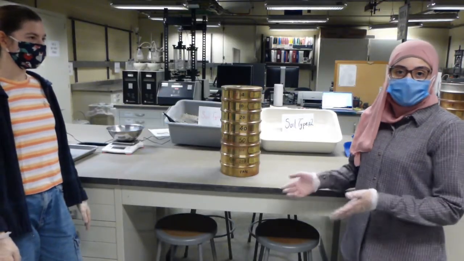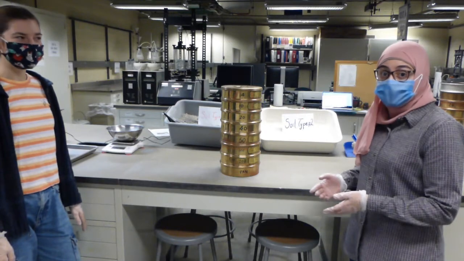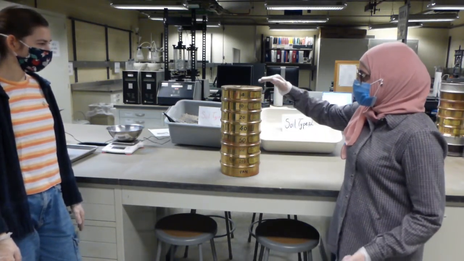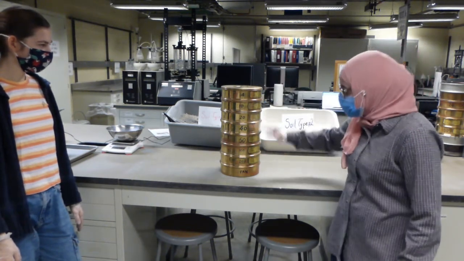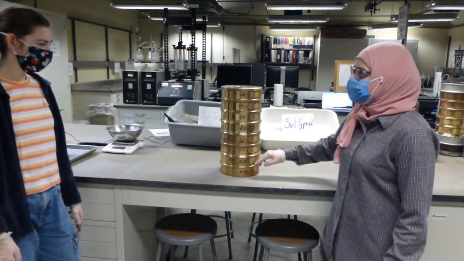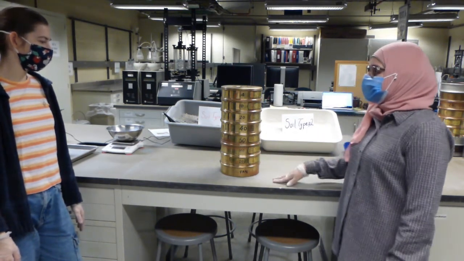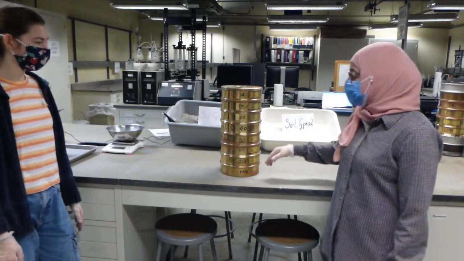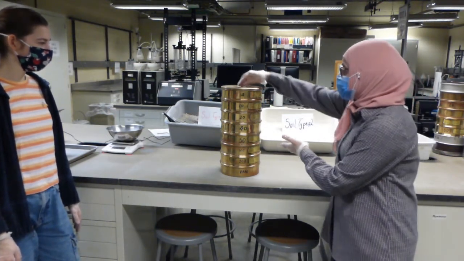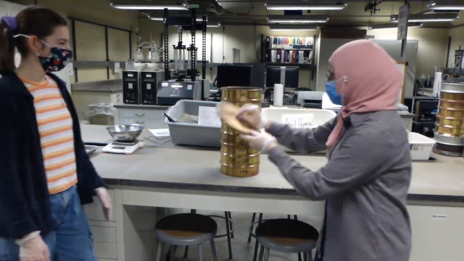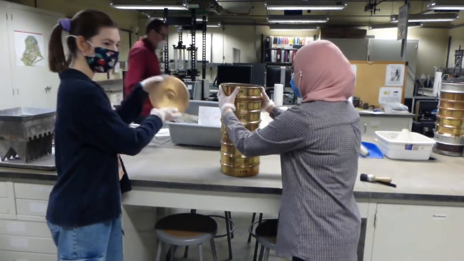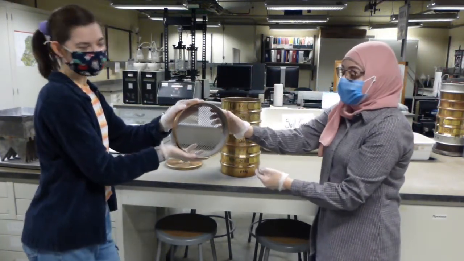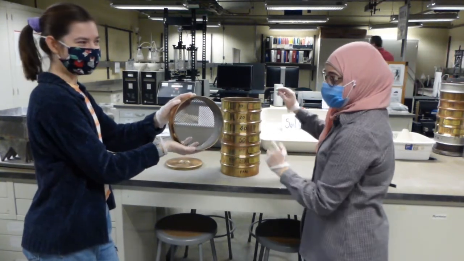We will be using 7 sieves that are stacked in a descending order with respect to the size of the openings. The sieves we will use range from sieve number 4 to sieve number 200. The larger the number, the smaller the diameter of the soil particles that can pass through. At the bottom, there is a pan to catch the remaining soils. We remove the cover, and the first sieve is the number 4 sieve. This sieve has the largest openings at 4.75 millimeters.